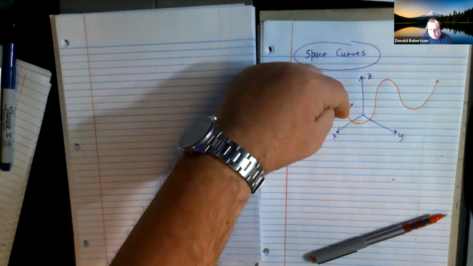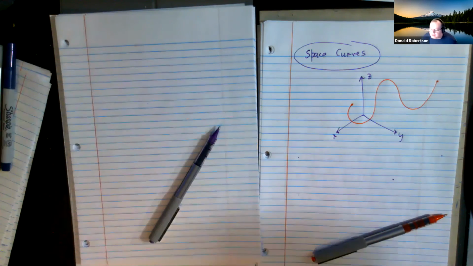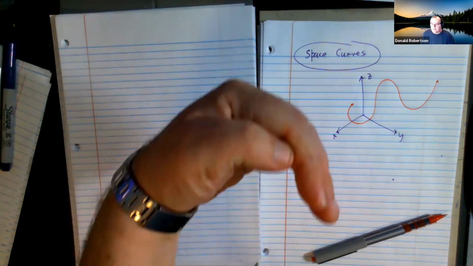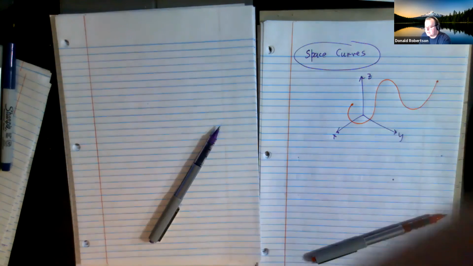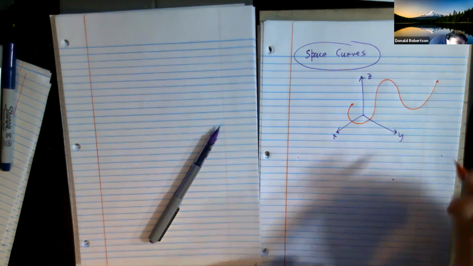Think of an analogy: an aircraft zigging and zagging in 3D space because it doesn't want to get shot down, right? So can you imagine this curve might be coming out and then going in, and going up and going down and doing all sorts of cool stuff. This is called a space curve.